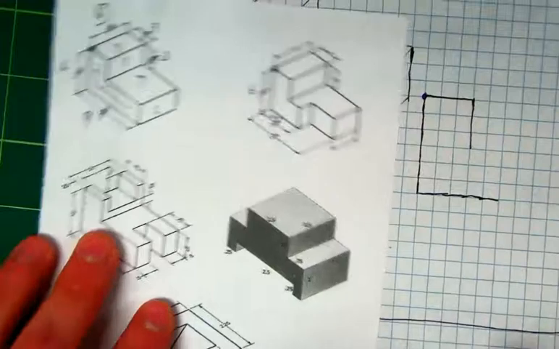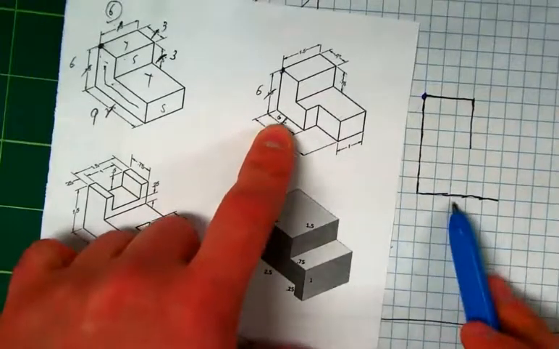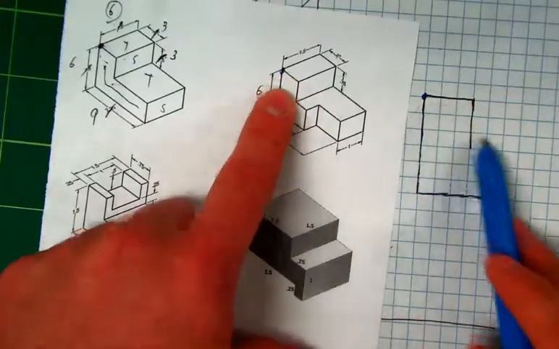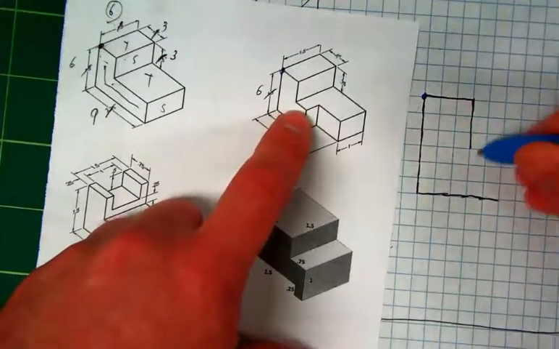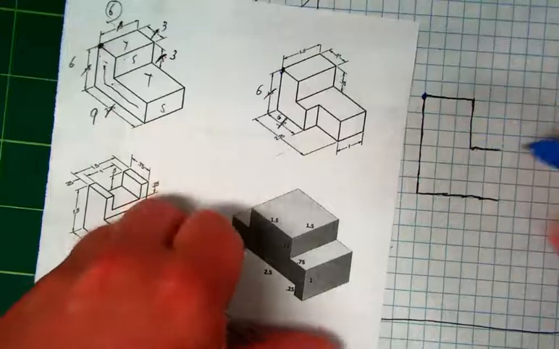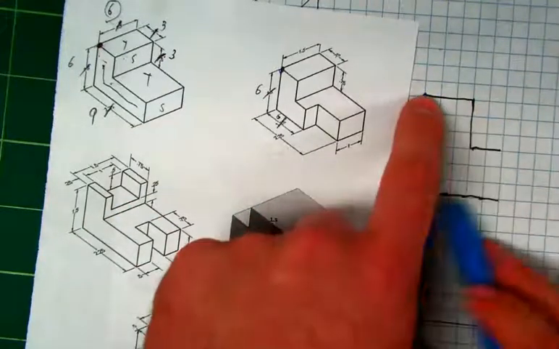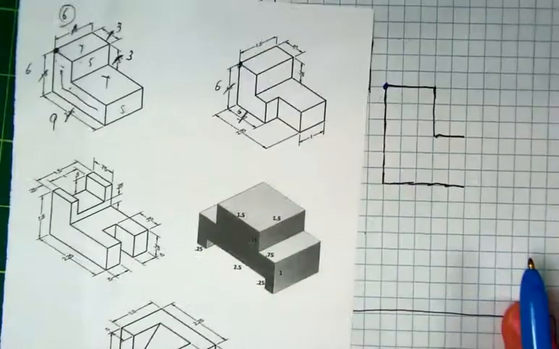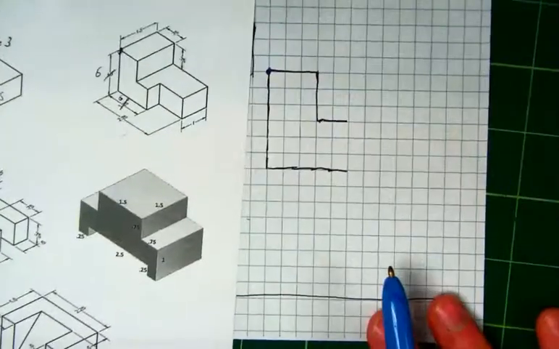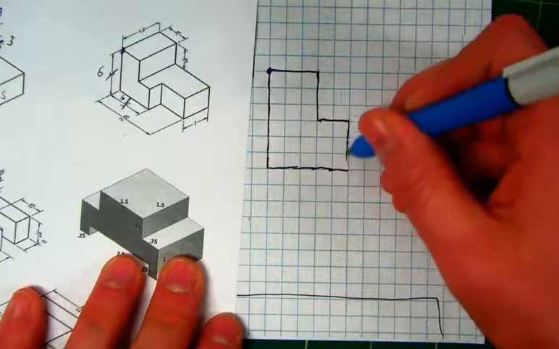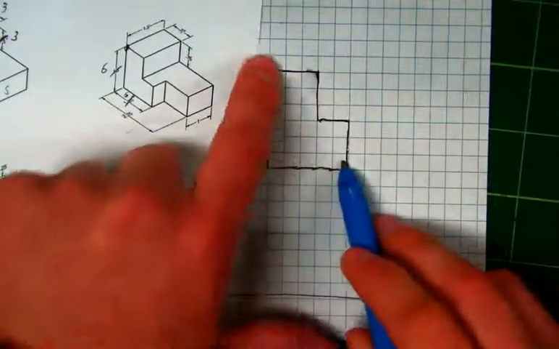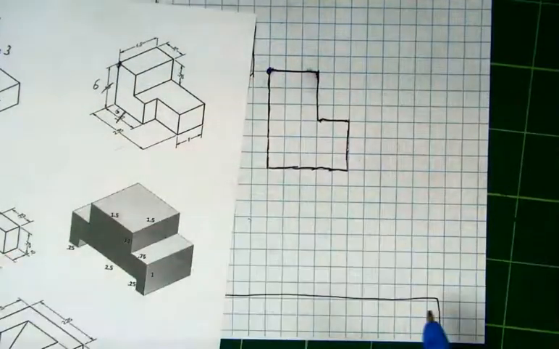Now, if this entire width is 5 and this width is 3, what does this little width have to be to equal 5? 2, because math. 1, 2. Again, 2 plus 3 is 5. Math even works with lines and oblique sketch. And let me move this over to the center so you can see this better in the video. And then we go down 1, 2, 3, because again, 3 plus 3 is a total height of 6.